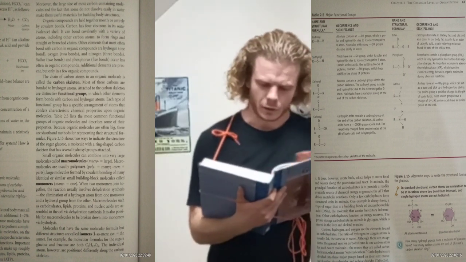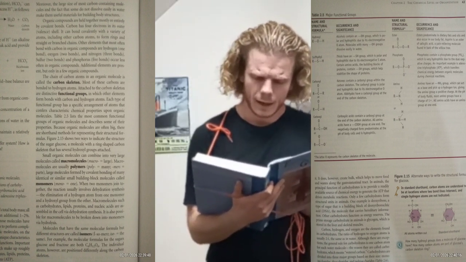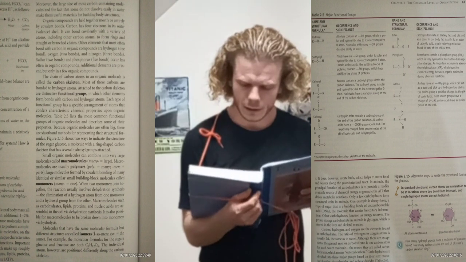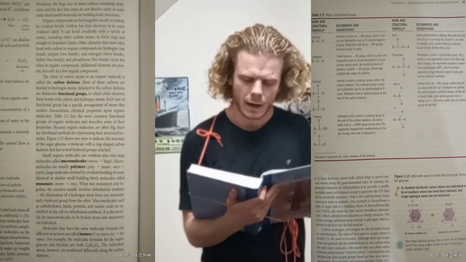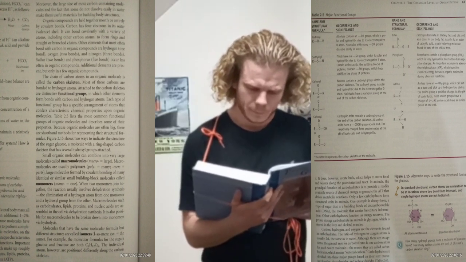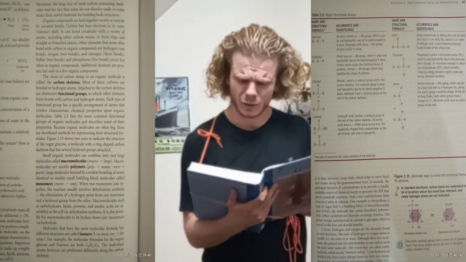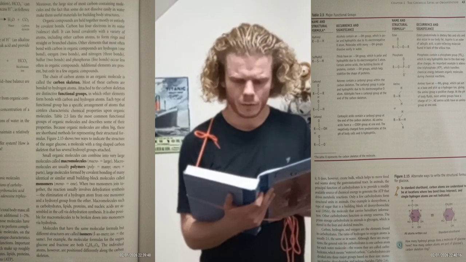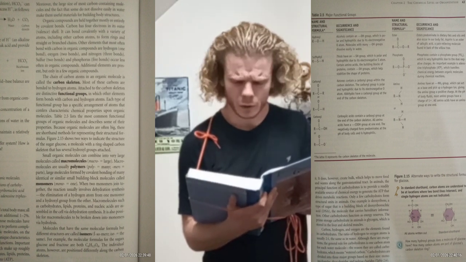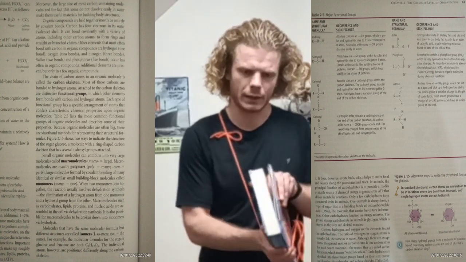Now, hydroxyl is ROH. Occurrence and significance. Alcohols contain an OH group, which is polar and hydrophilic due to its electronegative O atom. Molecules with many OH groups dissolve easily in water. So hydroxyl is ROH, some type of alcohol. It is negative because of the O, the oxygen. And molecules with many of them dissolve easily in water. H2O, I don't really know why.